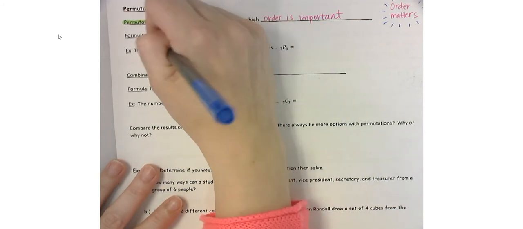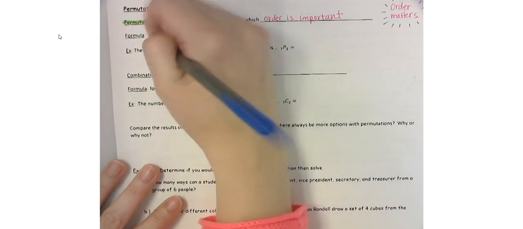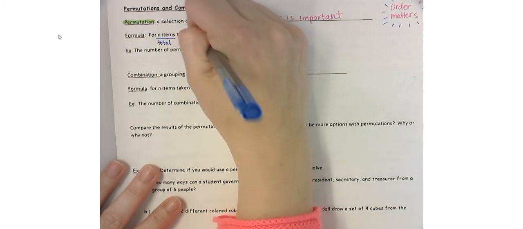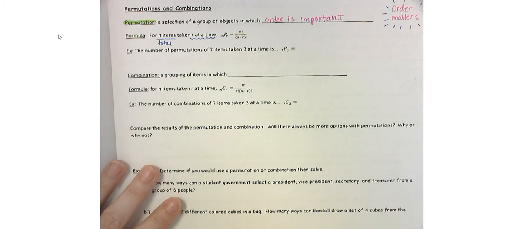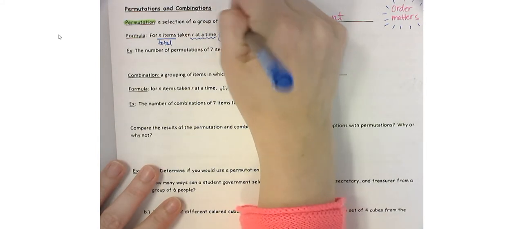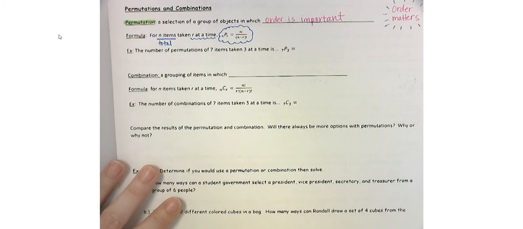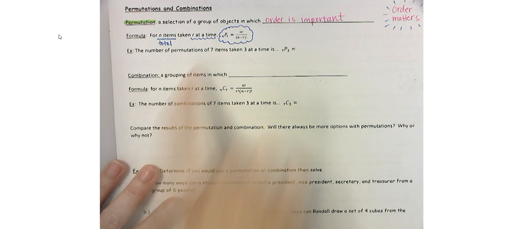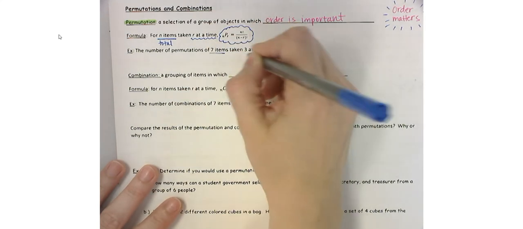Okay, so we're going to find the number of permutations of 7 items taken 3 at a time. We're going to calculate 7P3, which would be 7 factorial over 7 minus 3 factorial. Okay, or 7 factorial over 4 factorial.